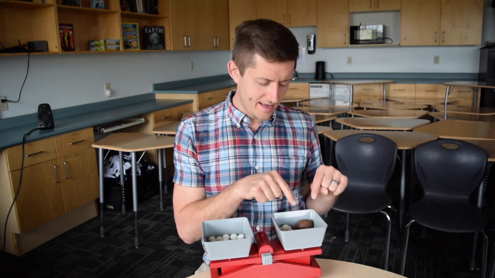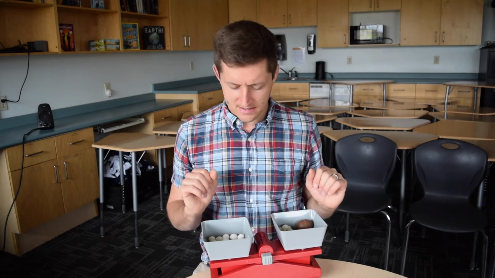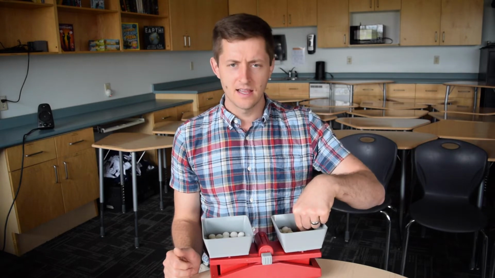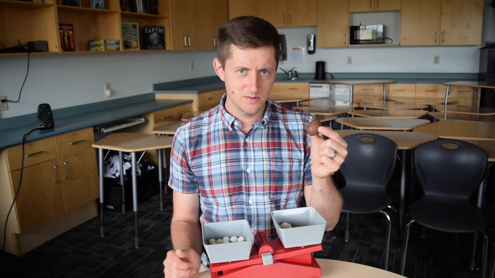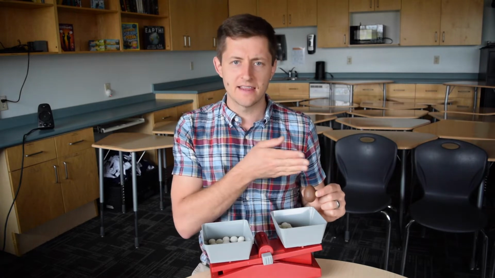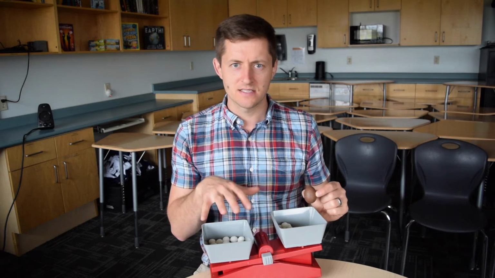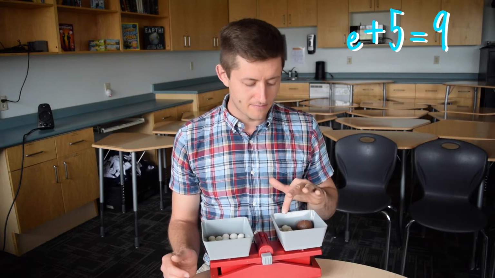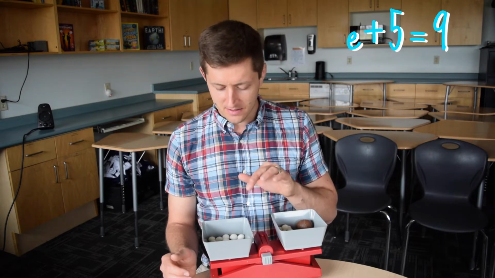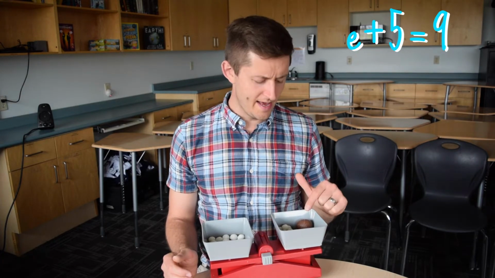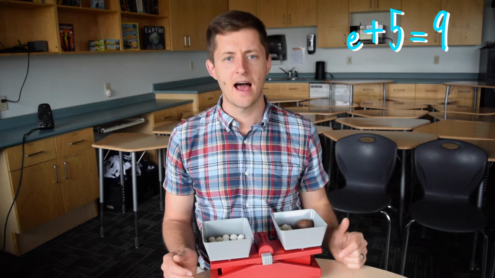I've got the chocolate egg on one side, and I've got mints on both sides. If I want to know how many mints this chocolate egg is equal to, I have to get it by itself so that I don't have a mixture of mints and the egg on one side and just mints on the other side. I could represent this as 1 egg plus 5 mints equals 9 mints. That's how many candies I have in the plate. So 1 egg plus 5 mints equals 9 mints.